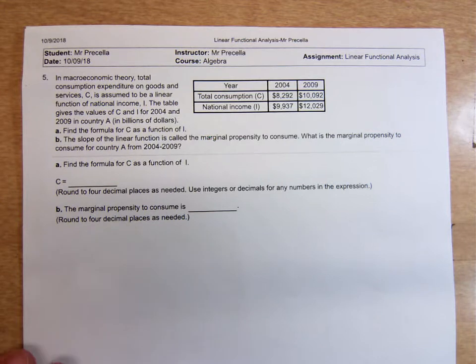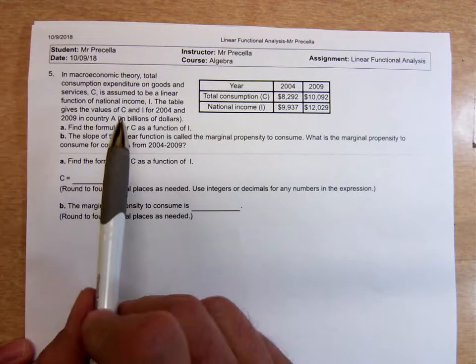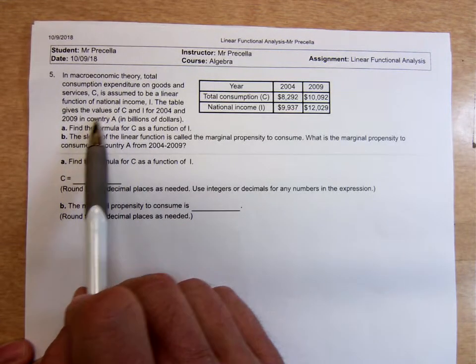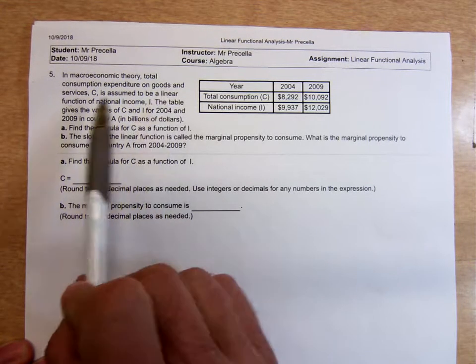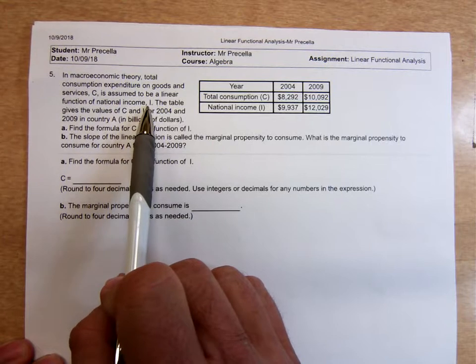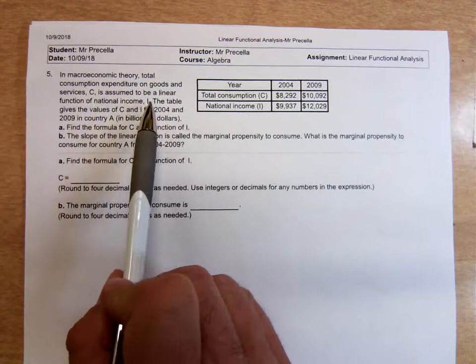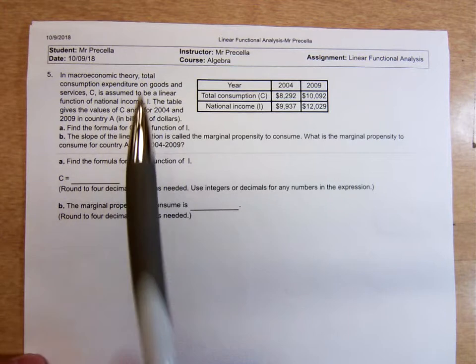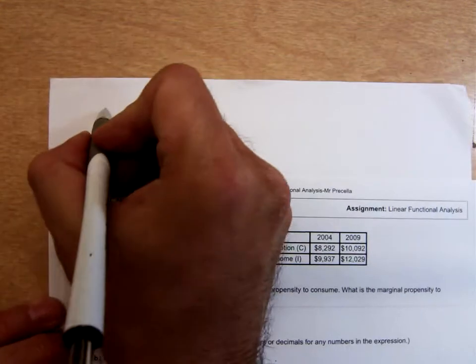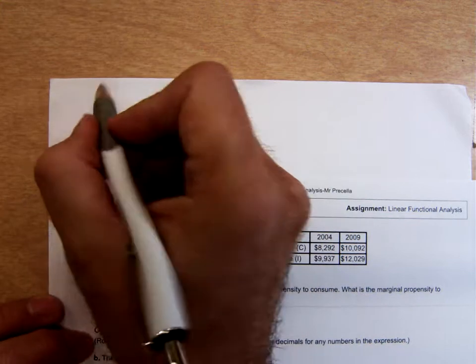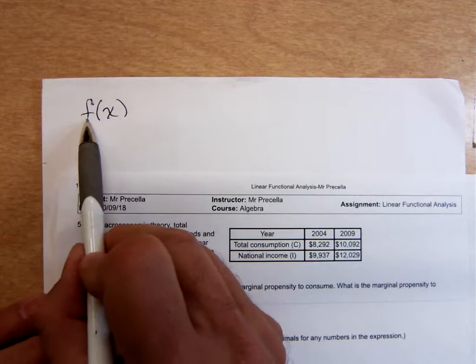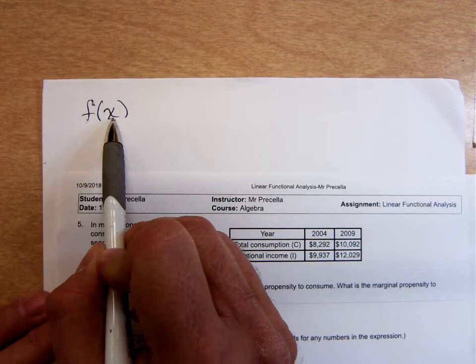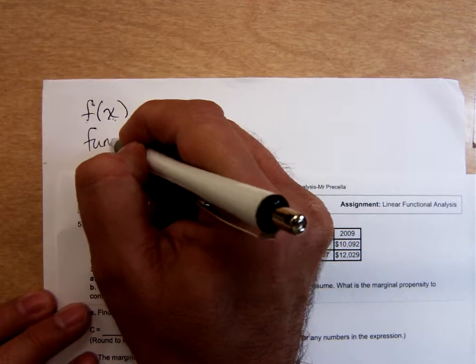But before we begin that, let's discuss a little bit about function notation once again. Here we're told that C is assumed to be a linear function of national income. So C is a function of I. When we use our function notation, if we write f of x, that means function of x.